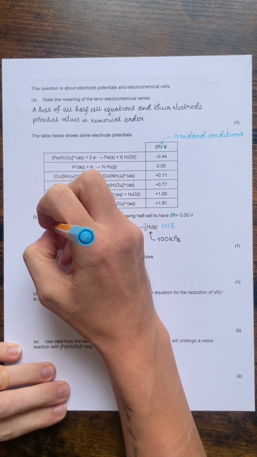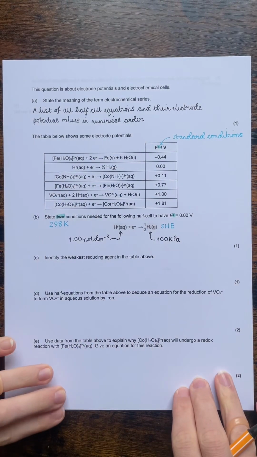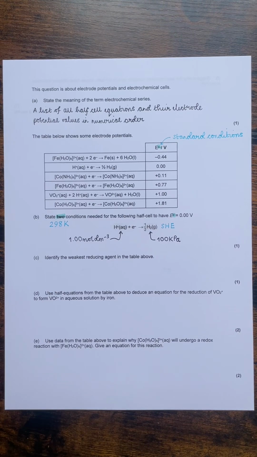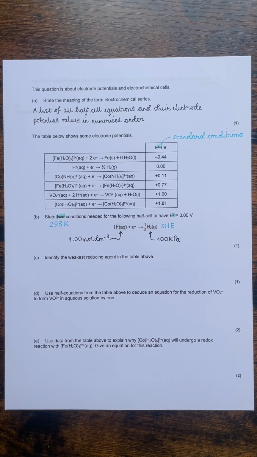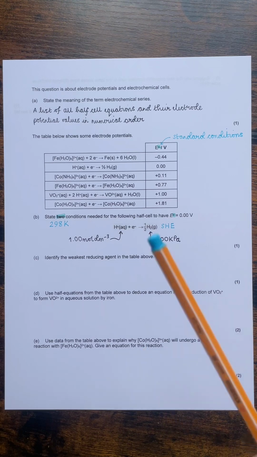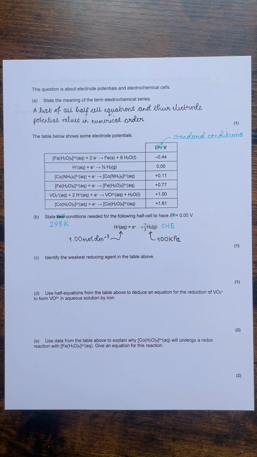So the third would be 298 Kelvin, and that kind of applies across the half cell. So yeah, the little naught means standard conditions, and anytime we change these standard conditions, let's say our concentration of H+ ions was 0.5, it wouldn't have the little 0 after the E, it would just be an E value, an electrode potential value, rather than a standard electrode potential value.